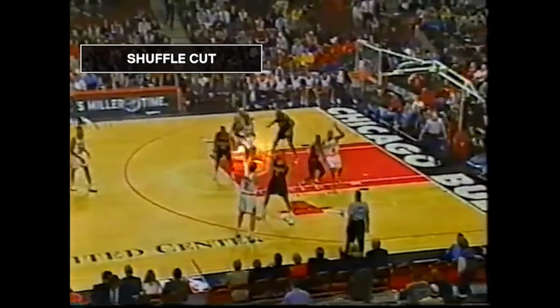Another way to set up the triangle is to pass guard to guard and trigger a center opposite cut. Notice Ron Harper initially fills the low post, but is bumped out of there by MJ's shuffle cut, forming the triangle.